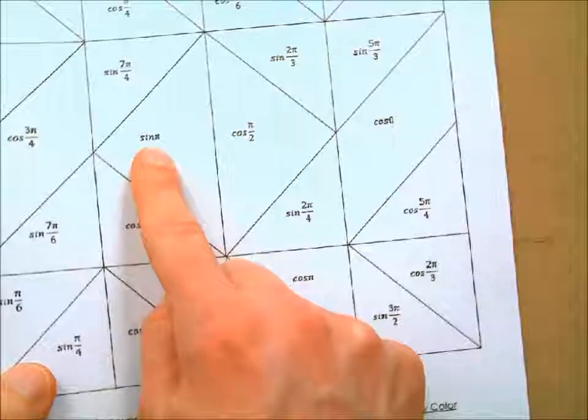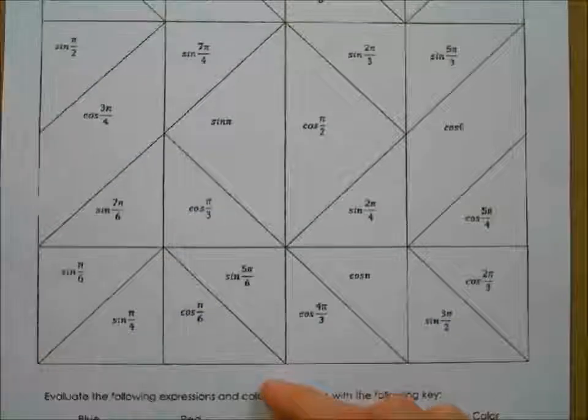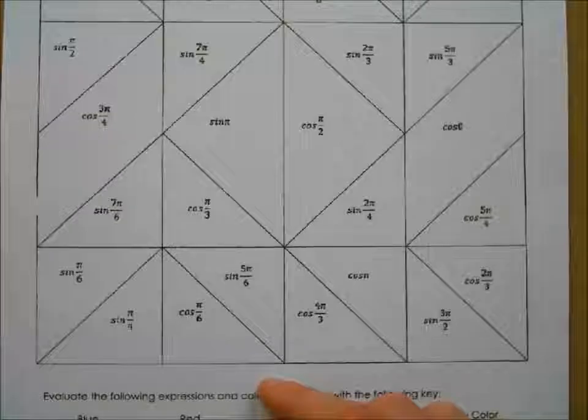Eventually, we're going to get to the point where in our timed quizzes, I'm going to give you questions like these, like sine of pi, sine of 2 pi over 3, cosine of 3 pi over 4, and you'll be asked to evaluate those in a certain amount of time. And I'll show you some strategies to help you with that, rather than just redrawing the entire unit circle. Sine of pi is 0.